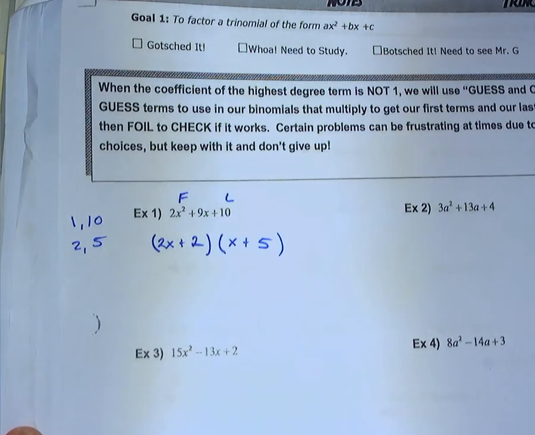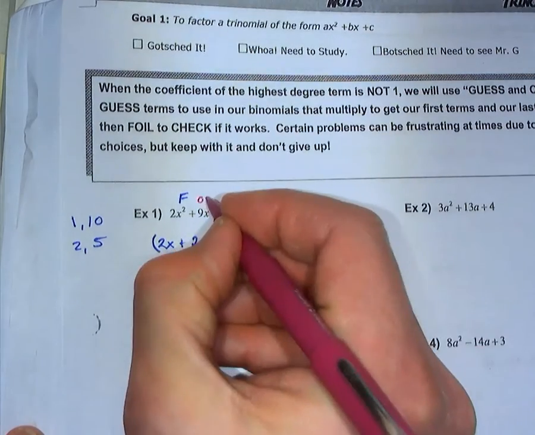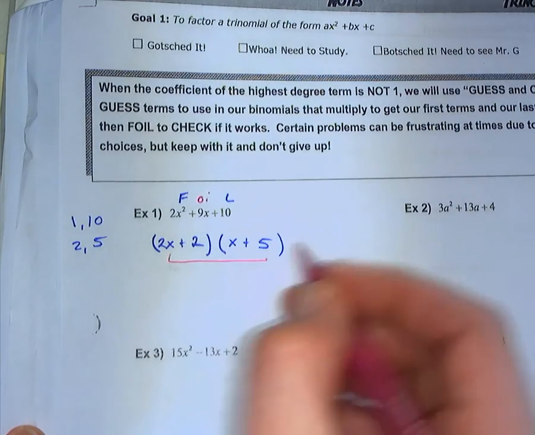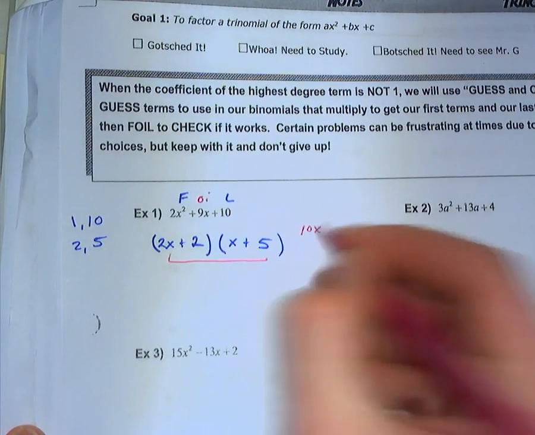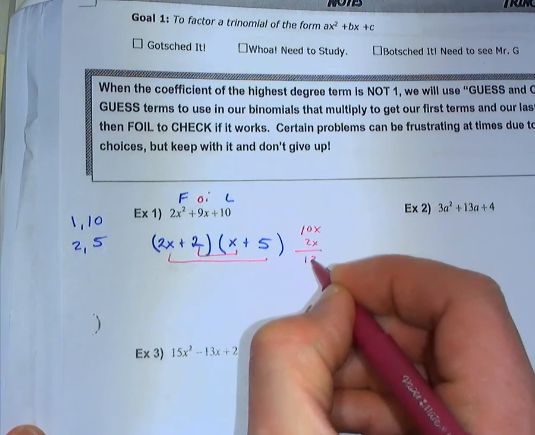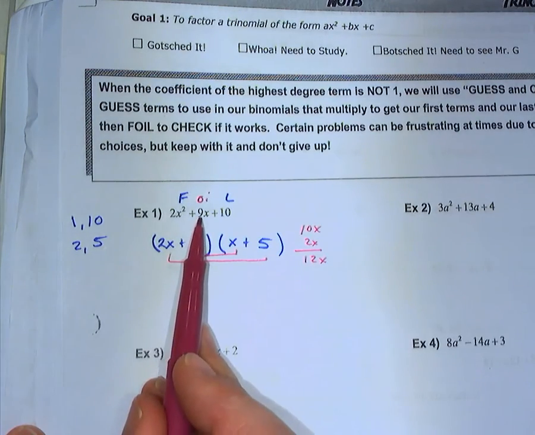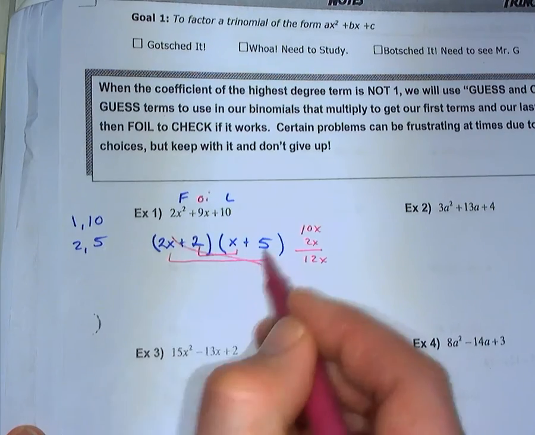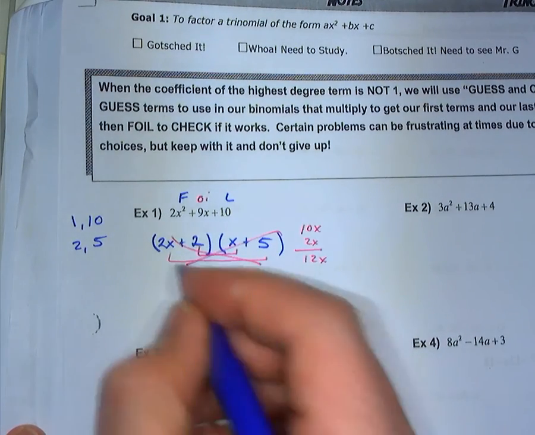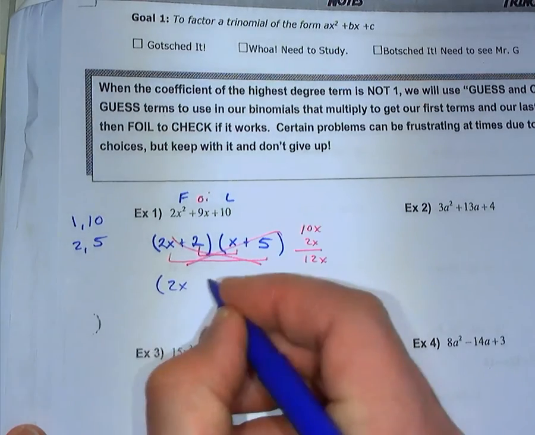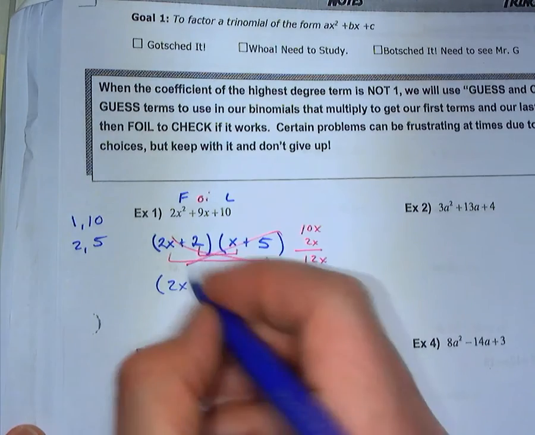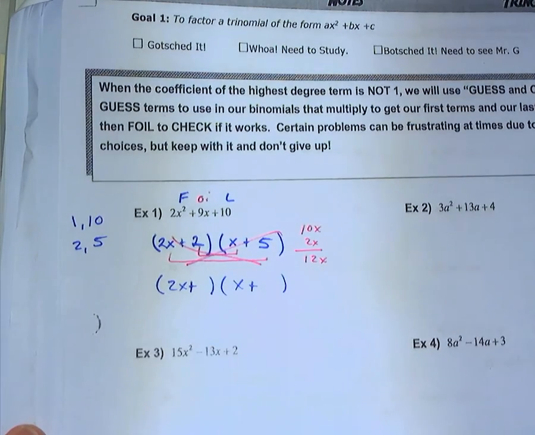But let's check the outers and inners. Let's check it. That gives me 2x times 5, ooh, that's 10x. And 2 times x is 2x. That's 12x. Is that what I wanted? I guessed, I checked. Try it again. This is why it's nice if you guys have a pencil with an eraser. We guessed, we checked, didn't work.